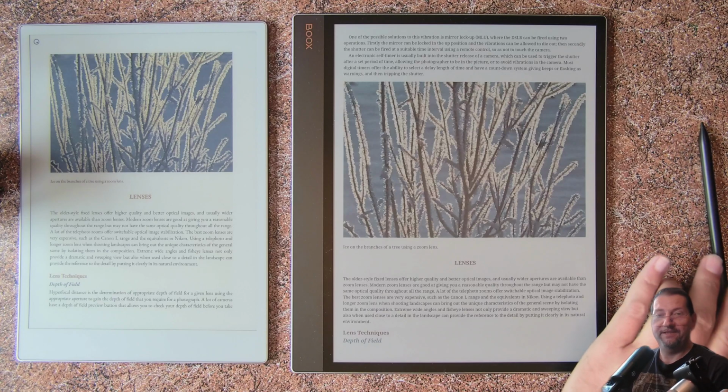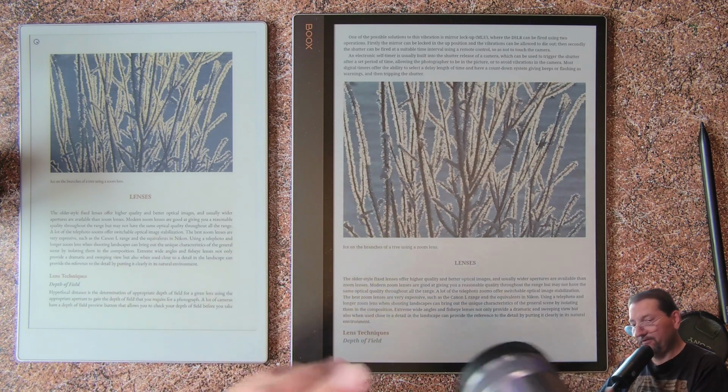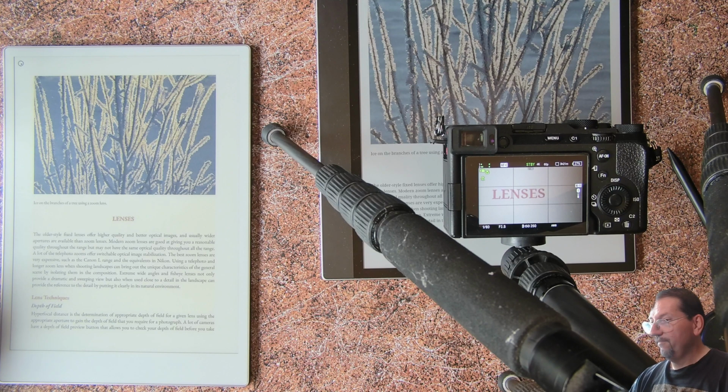And then you will see how these screens compare in direct, in all the refresh modes and all the picture quality using a very close look onto it. So now my setup is ready. You see how I'm going to film this, and let's see how this all works.